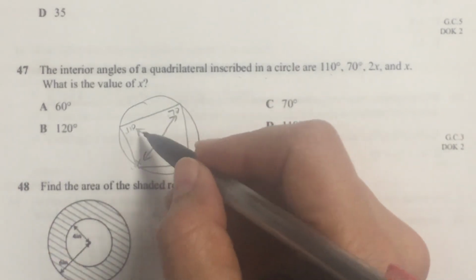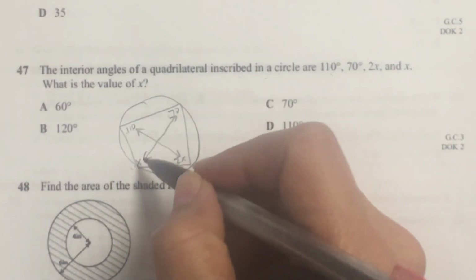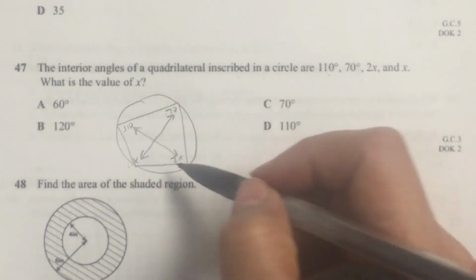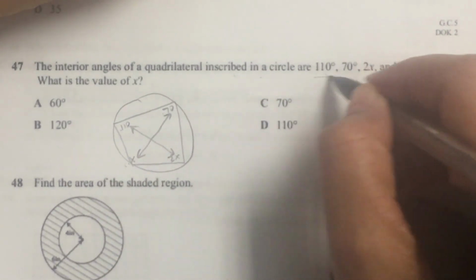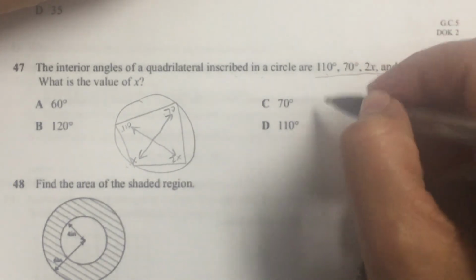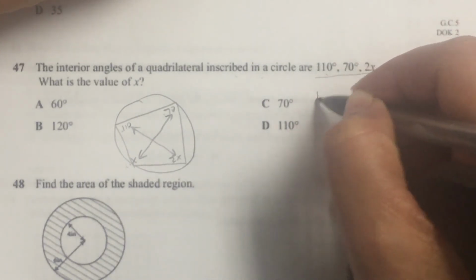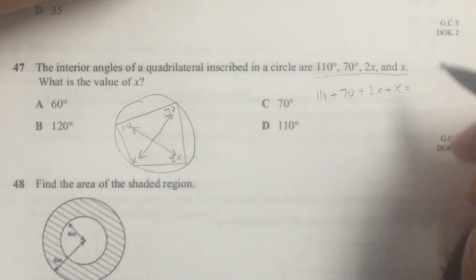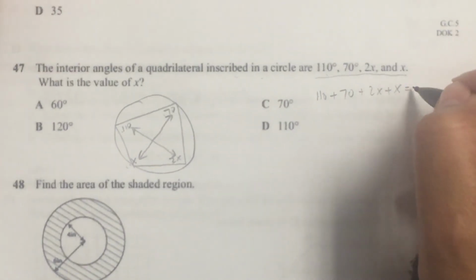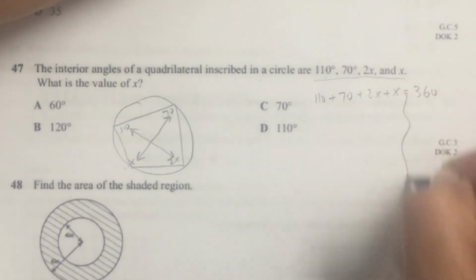And because I don't know the order, I'm not going to use the diagonals add up to 180, because I don't know where the 110 and the 70 exactly go. So what I'm going to do is add up all the angles, and they should give me 360. So if I say 110 plus 70 plus 2x plus x, because all quadrilaterals have to add up to 360. And then I just solve the equation.